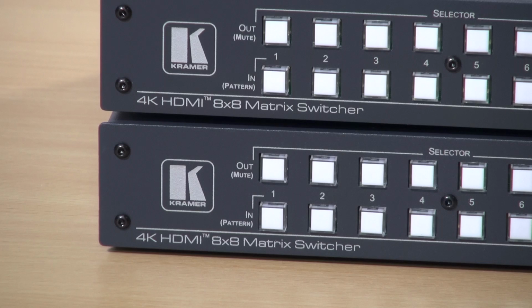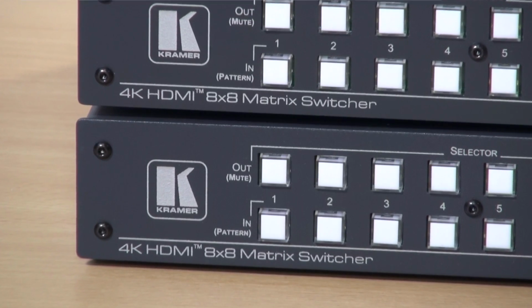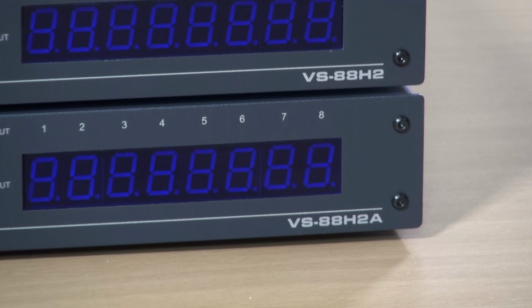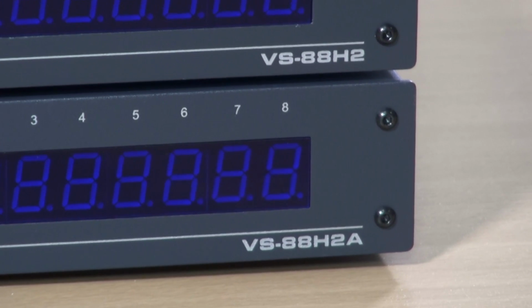These units are part of our series of matrix switches that support HDMI 2.0, HDCP 2.2 and, of course, a bandwidth of 4K at 60 Hz with 4:4:4 color subsampling. Both units switch HDMI video, digital audio embedded into the HDMI stream and audio return channel. In addition, the VS-88H2A also supports analog stereo audio. It both embeds and de-embeds audio from the video stream.